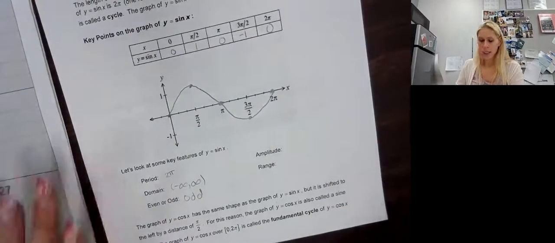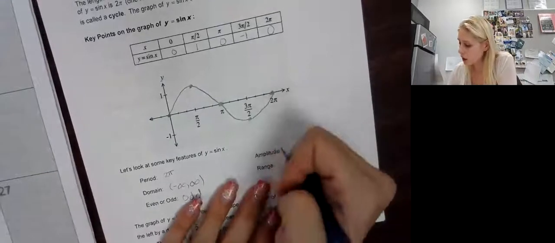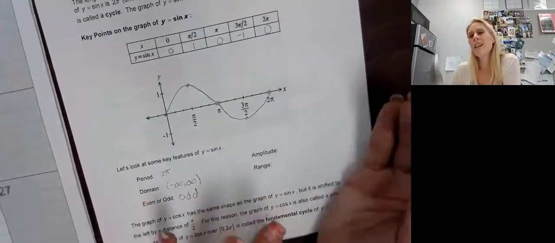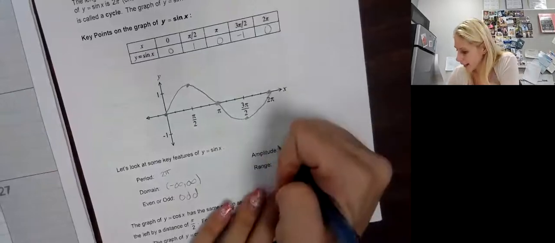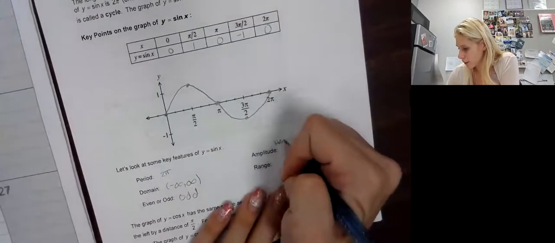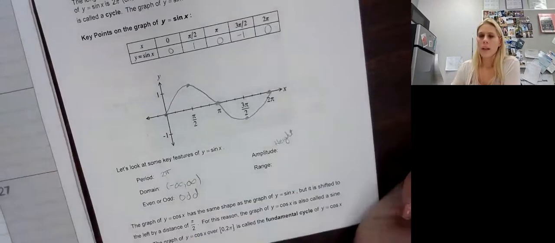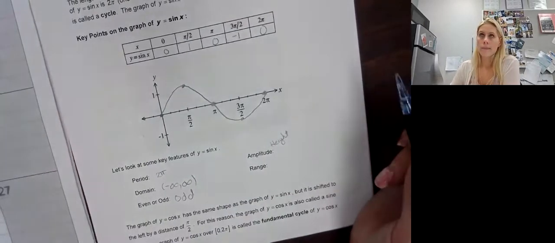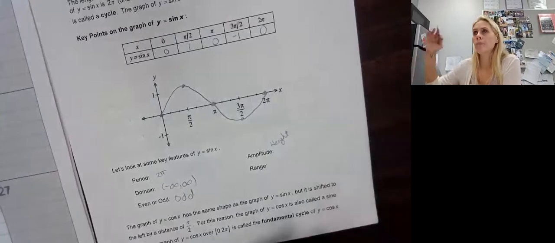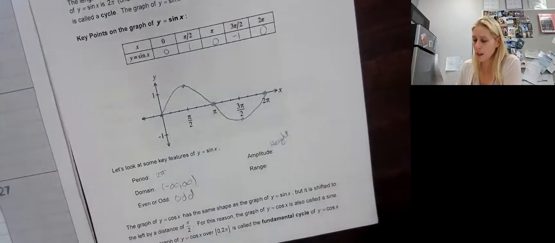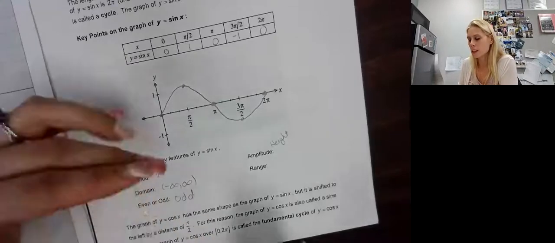Now, amplitude. Amplitude is our distance or our height, as I refer to it, between our midline and our range, high value and low value. Okay. The other thing you can do is think about it, it's just that distance from the middle.